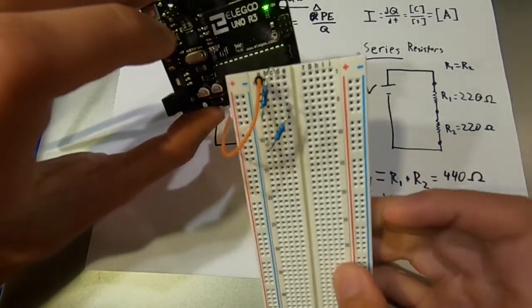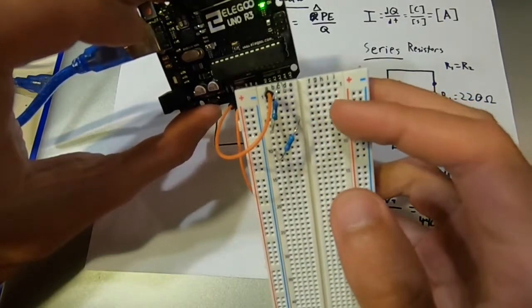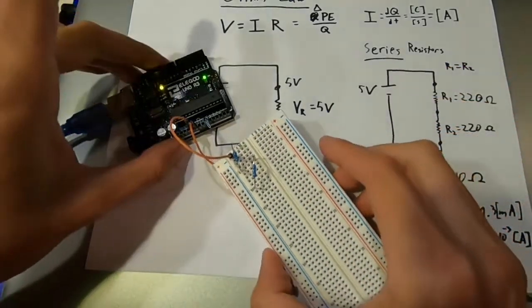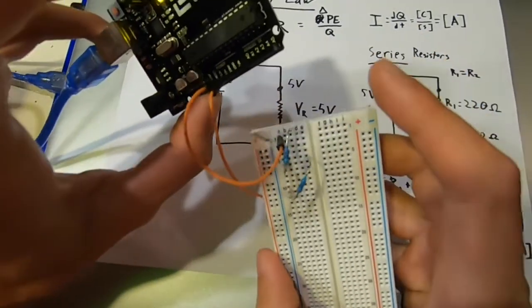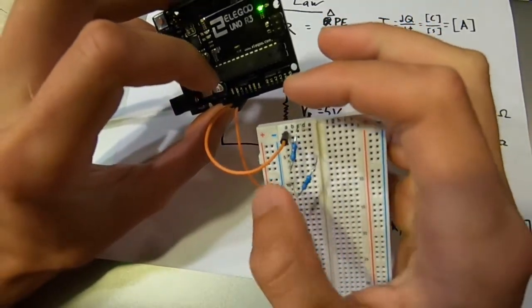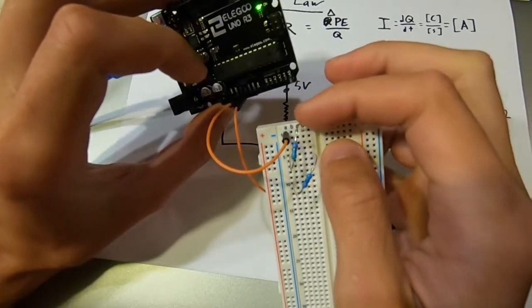So essentially everything on these horizontal lines here are all basically on the same wire. So this wire here, that's our 5-volt source, is going to be connected to this node here of this resistor.